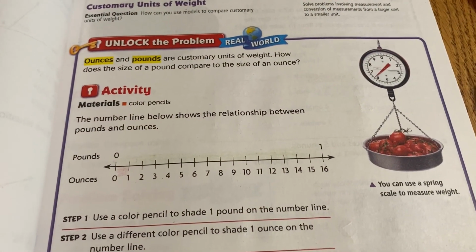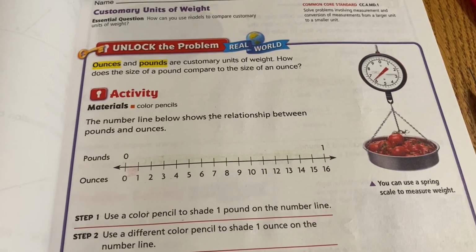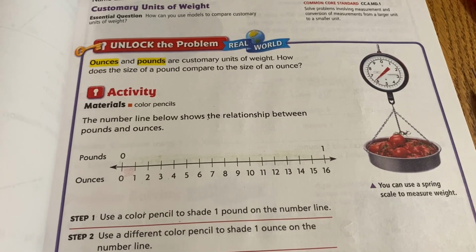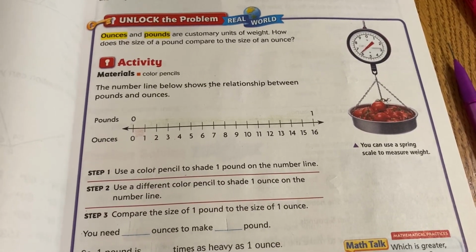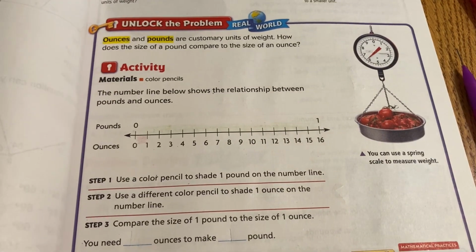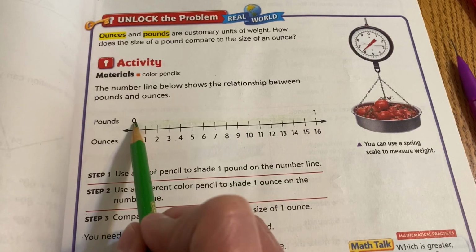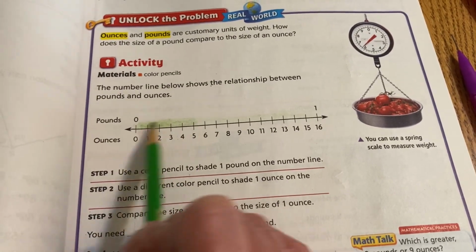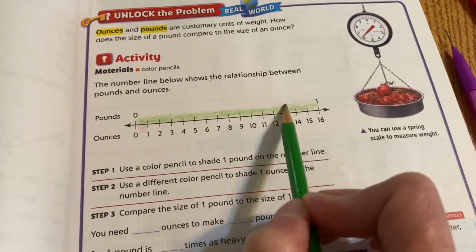So for our activity, you can see that there's a number line, and the number line shows the relationship between pounds and ounces. So step 1 says to use a color pencil to shade 1 pound on the number line. So I'm going to use green, and you can see pounds is on the top of the number line. So they want us to shade 1 pound, all the way across, to get a good visual of 1 pound.